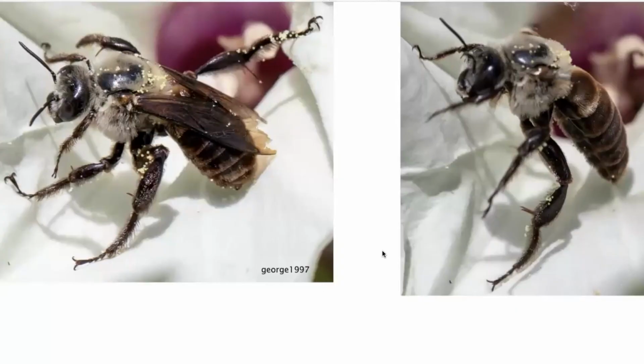A few more. Oops, I think this one's male. I tried to get all females, but I think this one's male, so I apologize.